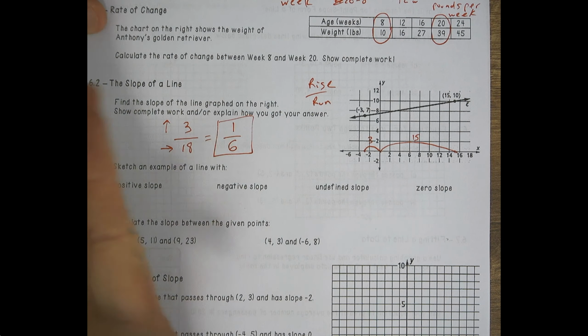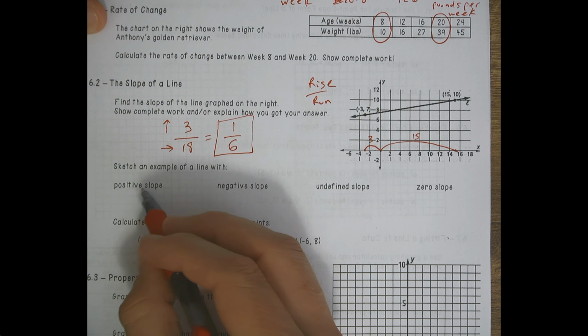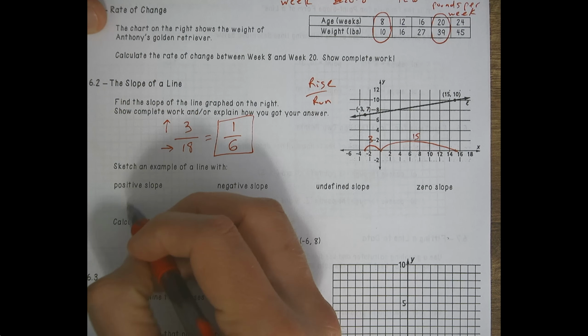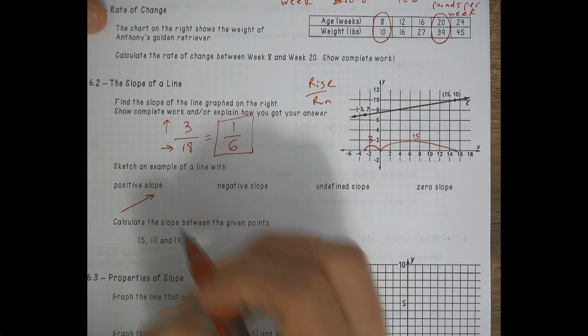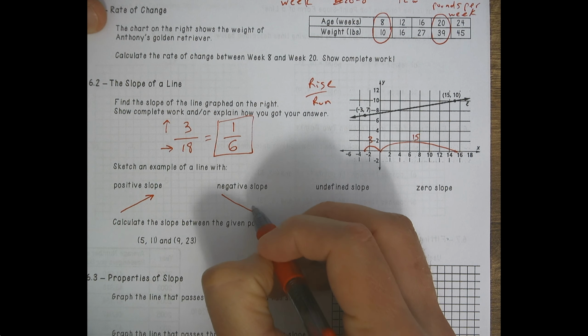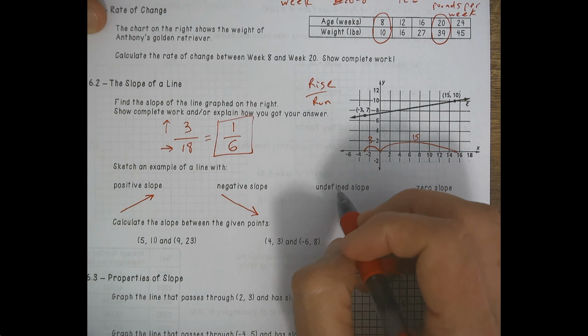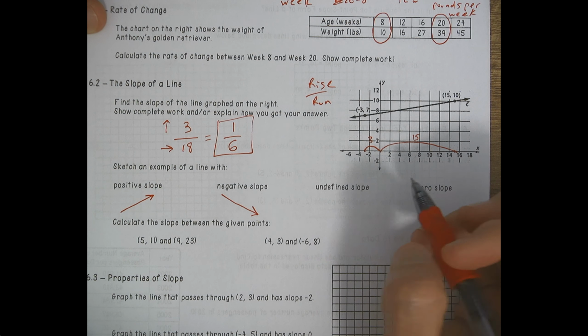So positive slope, everything's from left to right. Just like you read the words, follow the letters from left to right. Positive slope means it's increasing from left to right. A negative slope means it's decreasing from left to right. An undefined slope is a measurement that we can't actually quantify.